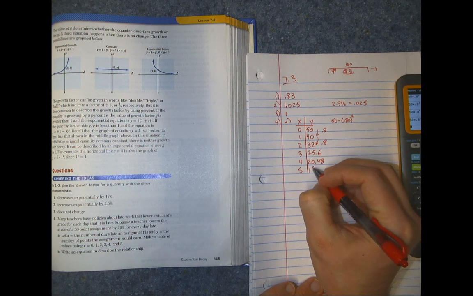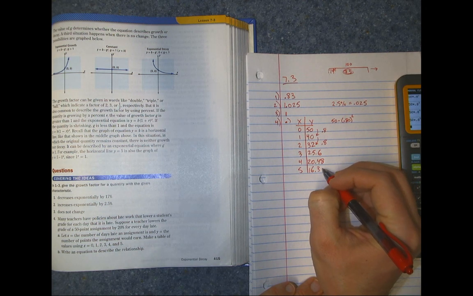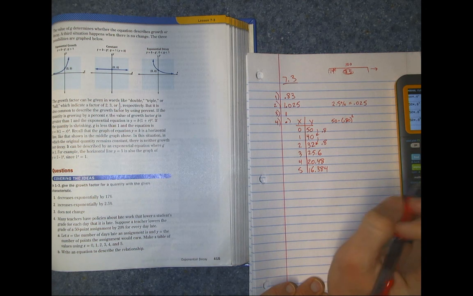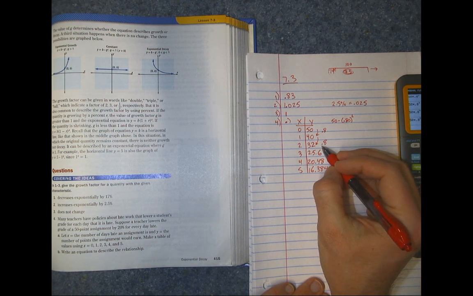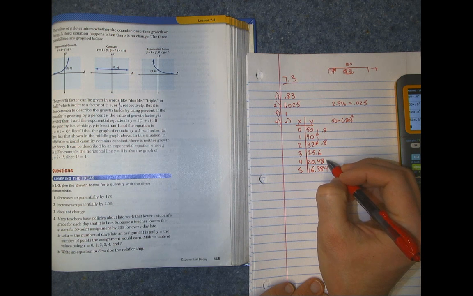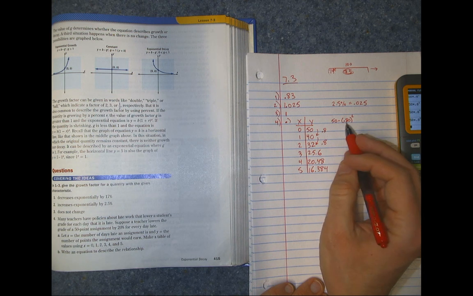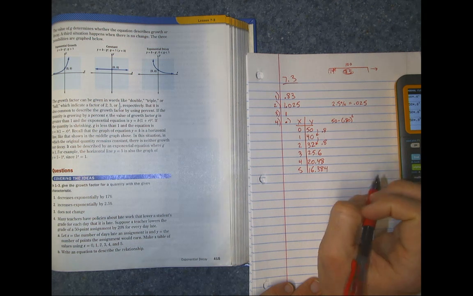And it's now worth 16.384. Again, you could have just taken each number individually and kept multiplying by 0.8, and that will get you there, or use the initial equation, which will get us all the way there.